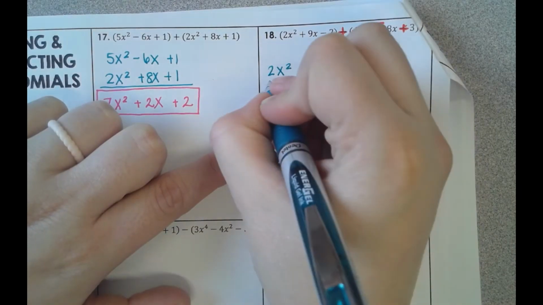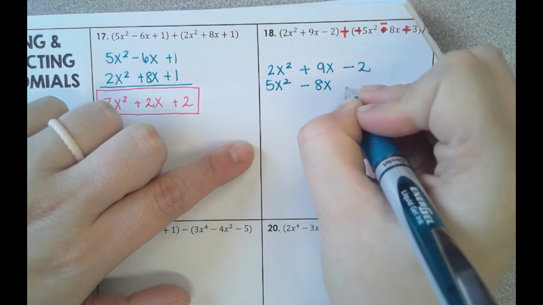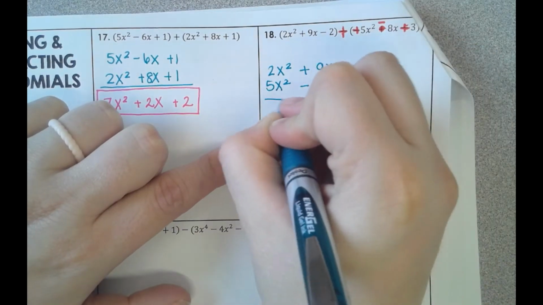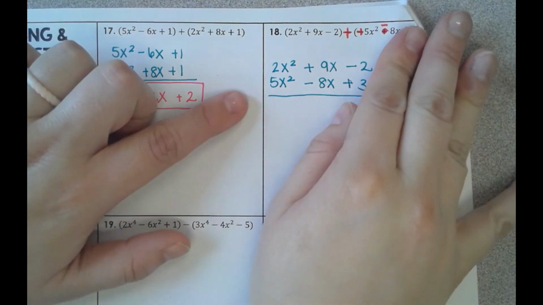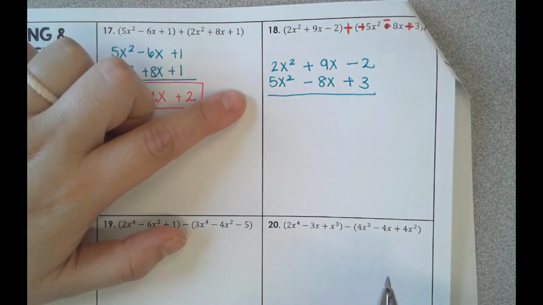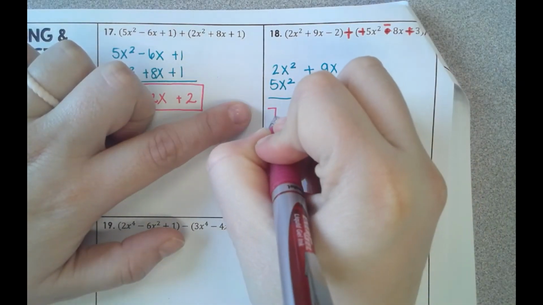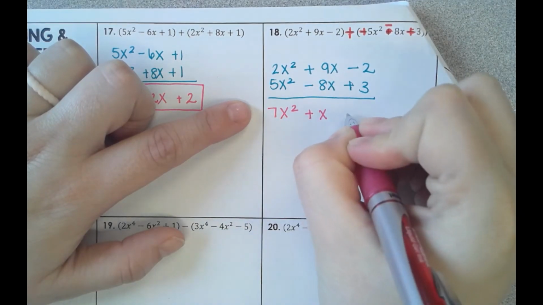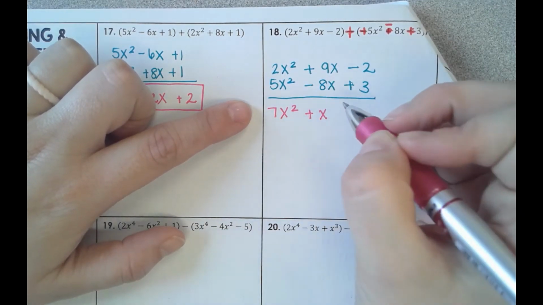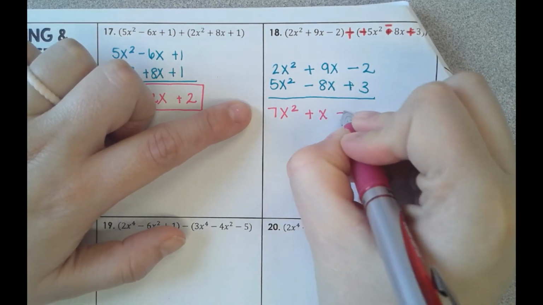We have 5x squared minus 8x plus 3. So when I add, we get 7x squared plus x. That's 1x. You can put the 1, you don't have to put the 1. And then negative 2 and 3 makes 1.